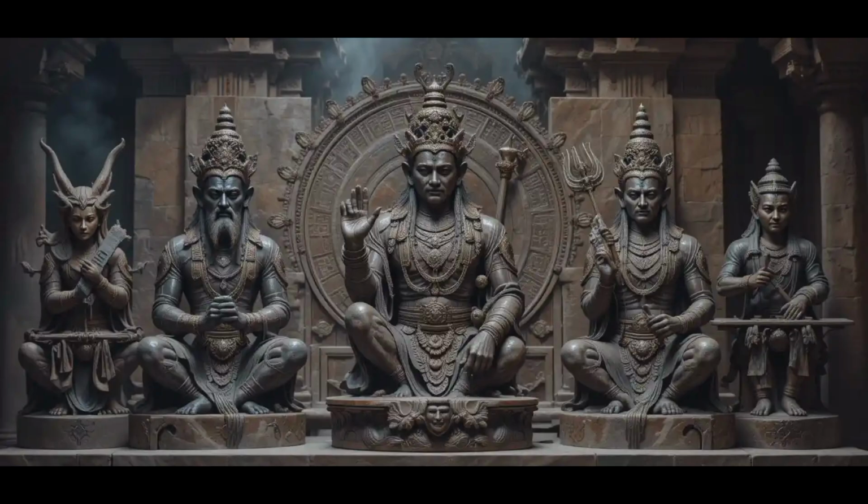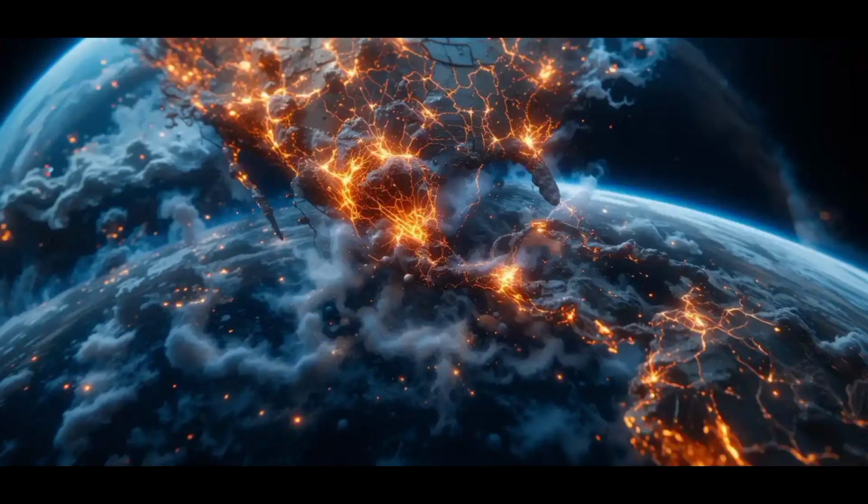Conclusion. Iron is more than just a metal, it is the backbone of civilization. From its birth deep within the earth to its use in modern cities and beyond, iron has shaped humanity in countless ways. Understanding its journey helps us appreciate the material that builds our world.